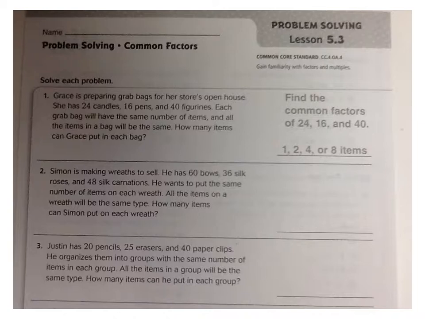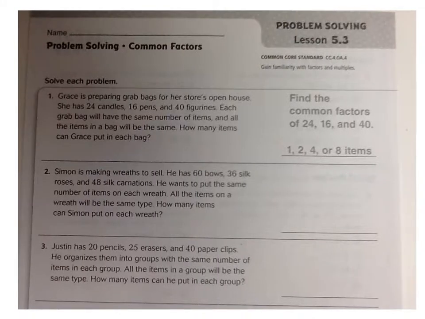It says Simon is making wreaths to sell. He has 60 bows, 36 silk roses, and 48 silk carnations. He wants to put the same number of items on each wreath. All the items on a wreath will be the same type. How many items can Simon put on each wreath?